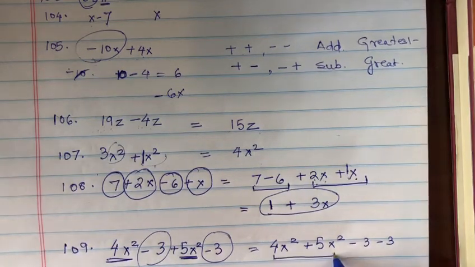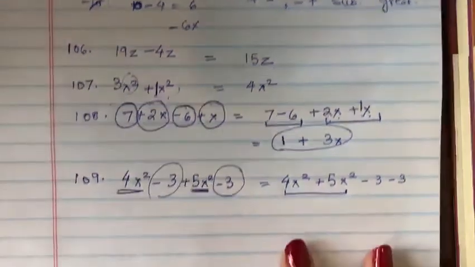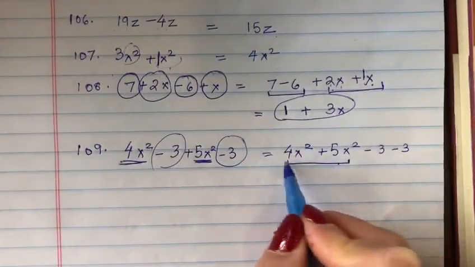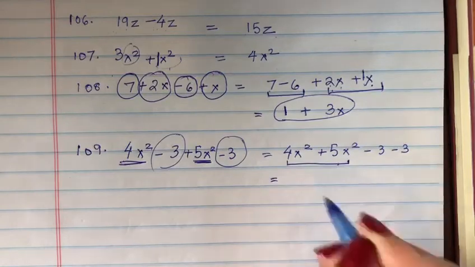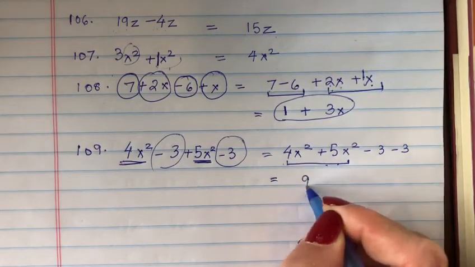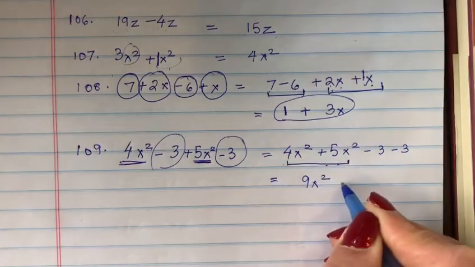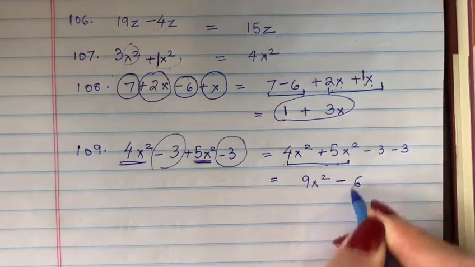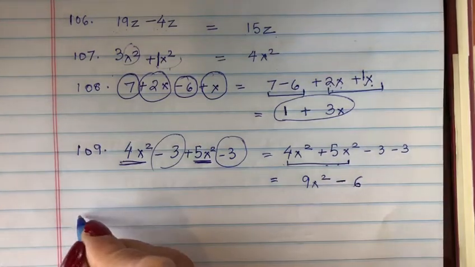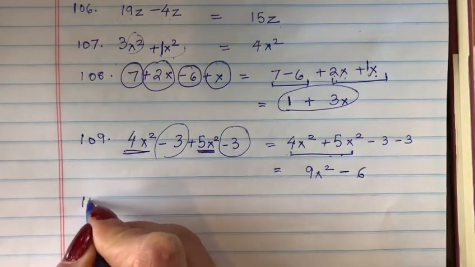Combining these would give you 9x squared minus 6.